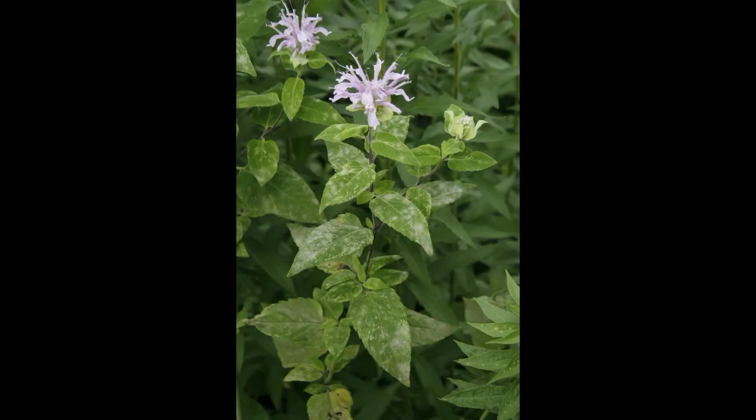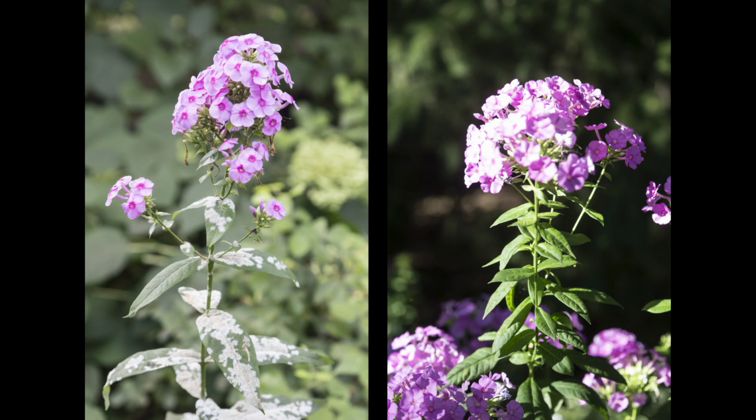Here's a picture of monarda with powdery mildew on the leaves, and the phlox with the mildew on the left, and mildew-resistant phlox on the right. Both are growing in the same conditions in the same garden.